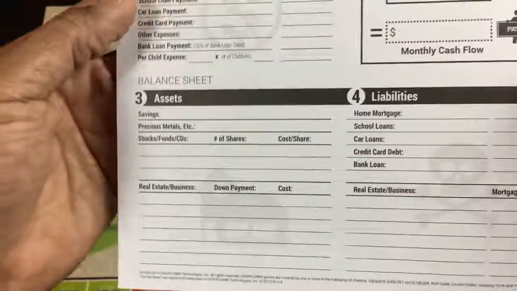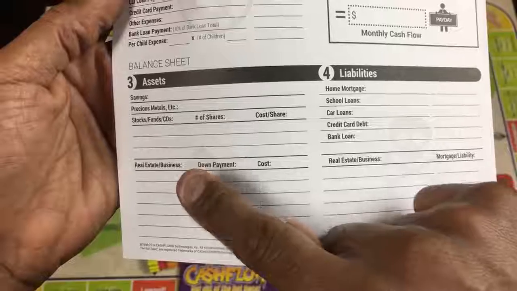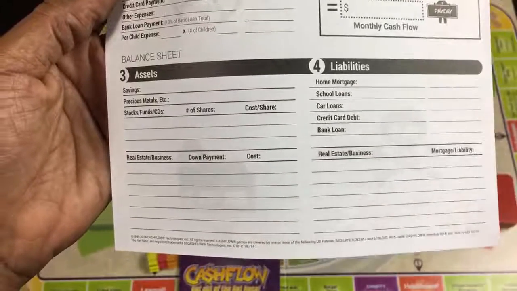And then you have your balance sheet. Now, the balance sheet has to balance. So you have 2 sides. You have the assets, and then you have liabilities as well as owner's equity.